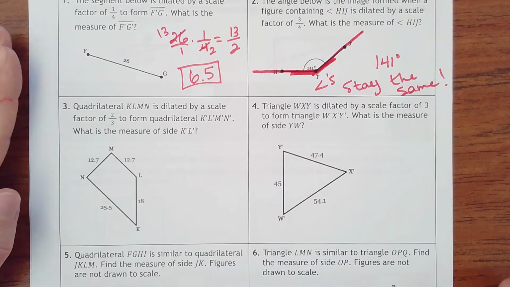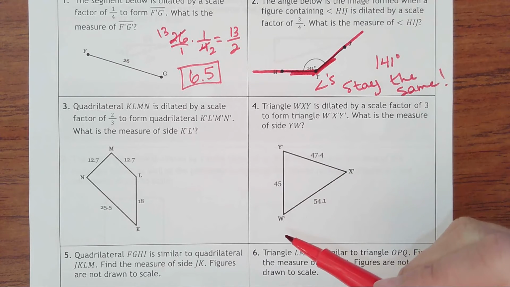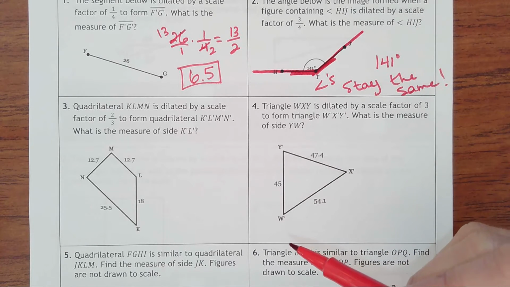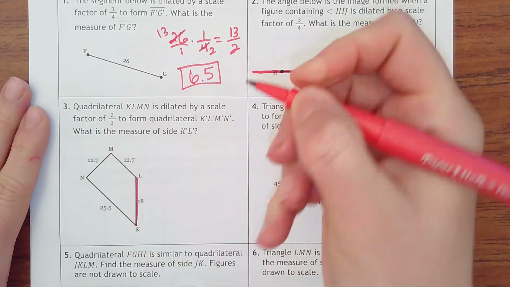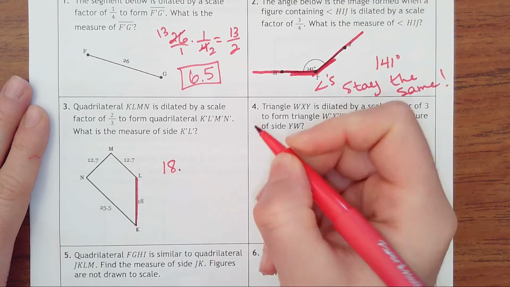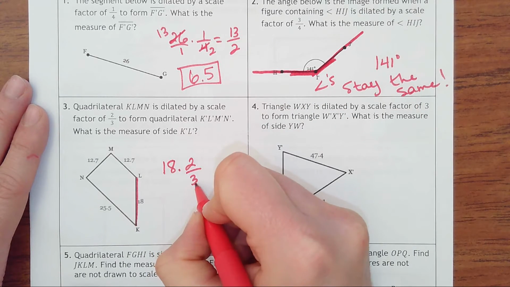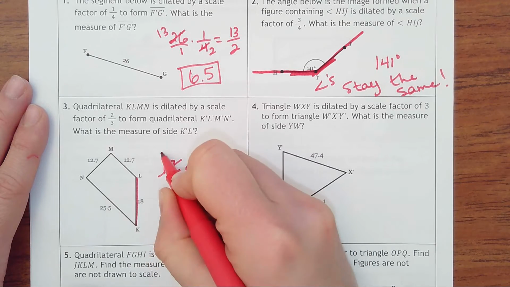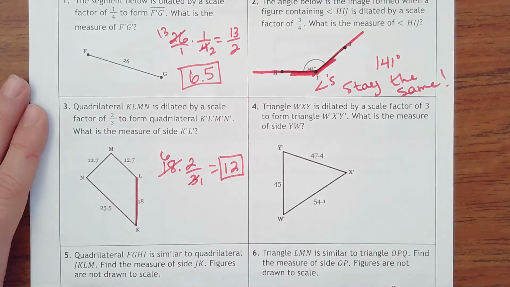Number 3, quadrilateral KLMN is dilated by a scale factor of 2/3 to form K'L'M'N'. What is the measure of side K'L'? So we're looking at this side of 18. We want it to get dilated by a scale factor of 2/3. I would take 18 divided by 3. That's 6. 6 times 2 is 12. And that's all you would do.